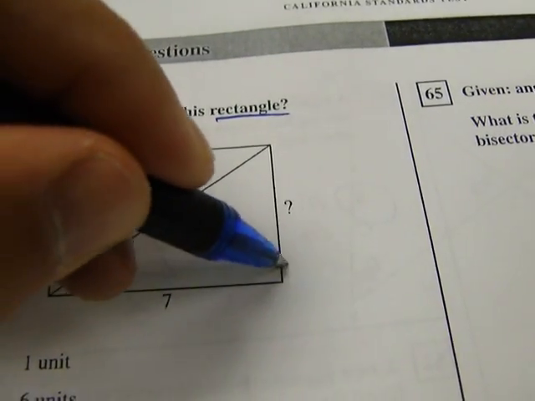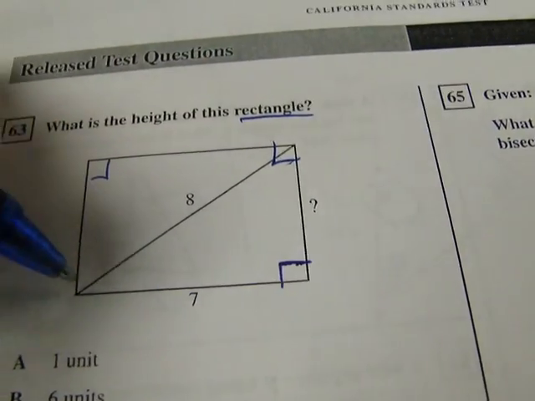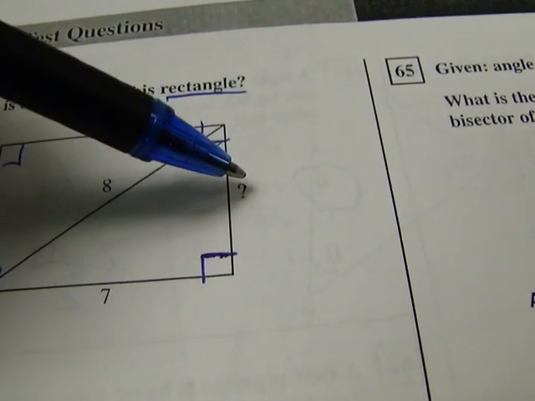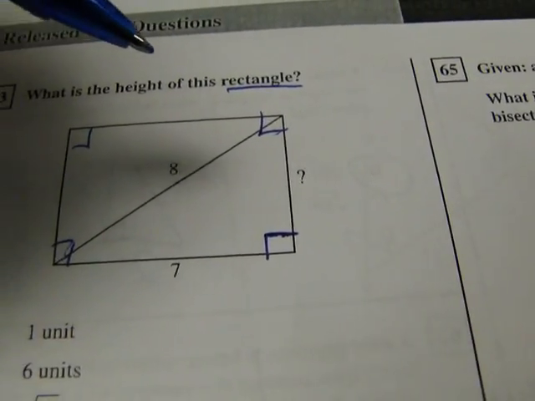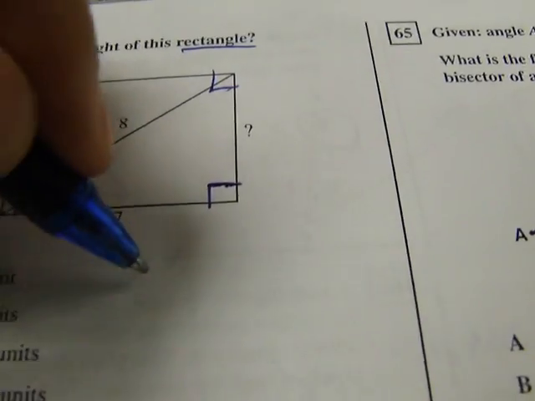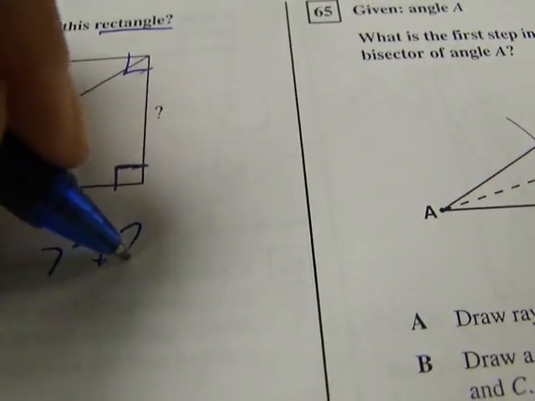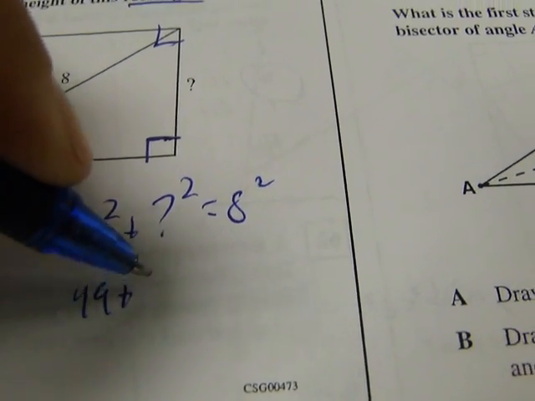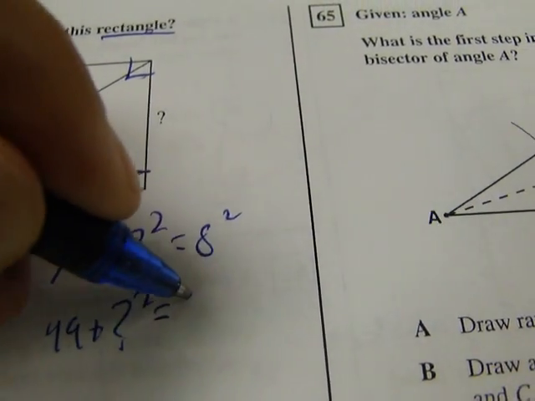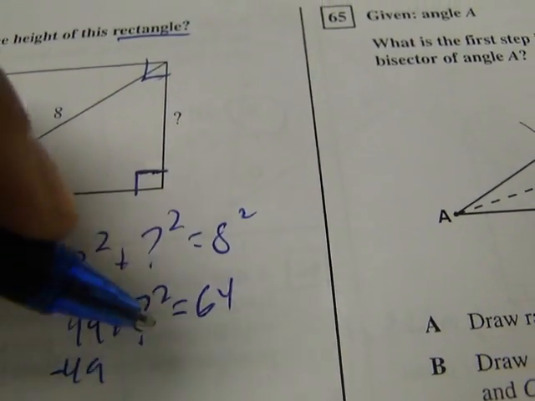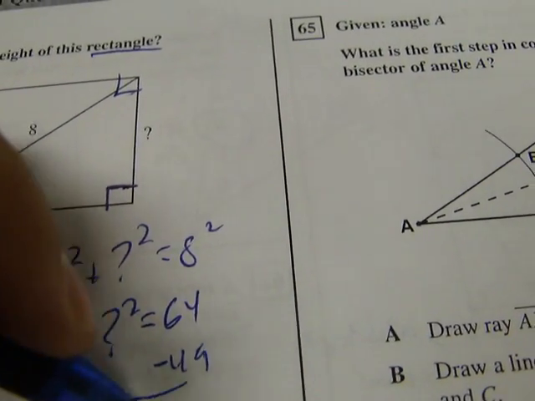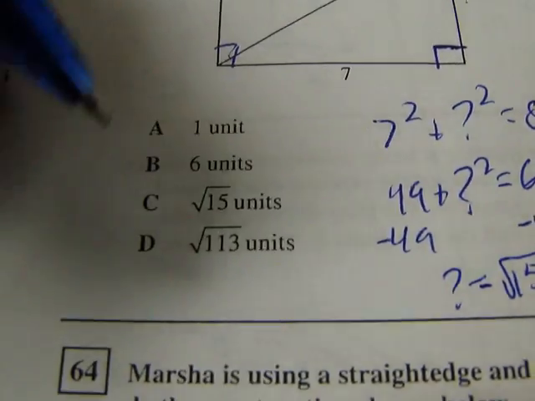So that tells us that these are all 90-degree angles. And that's important because the fact that they're 90-degree angles means we can use the Pythagorean theorem to solve for the question mark. So it's going to be 7 squared plus question mark squared equals 8 squared. That's 49 plus question mark squared equals 64. So we subtract 49, and we get question mark equals square root of 15. So the answer is C.